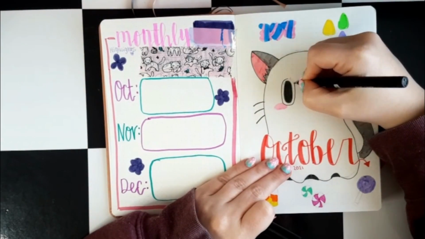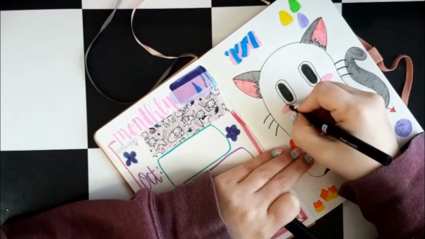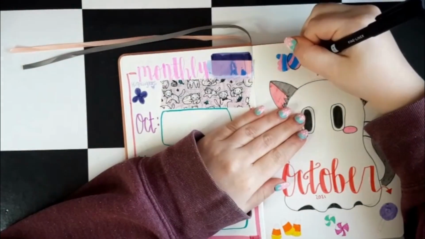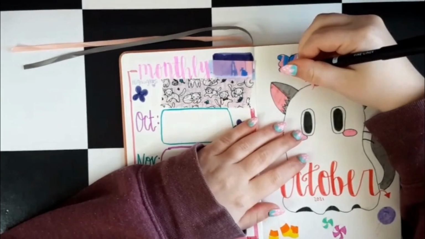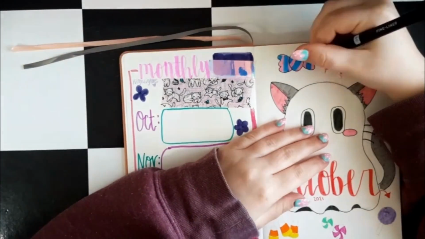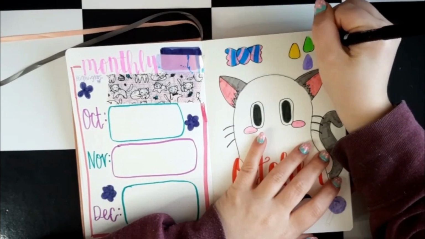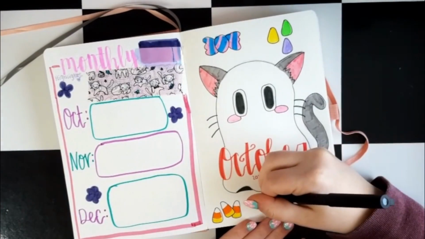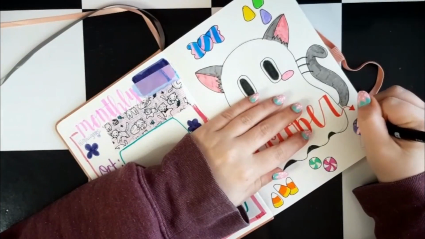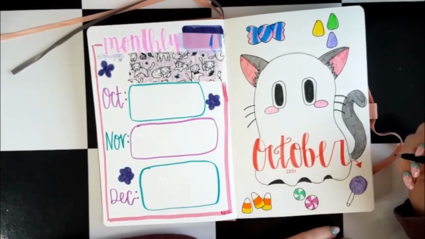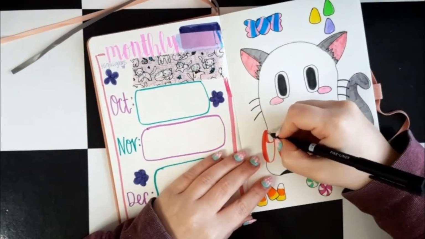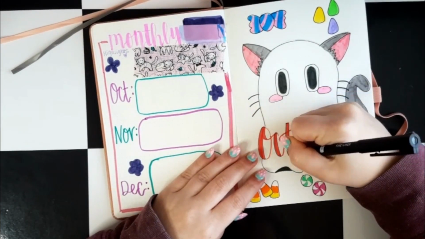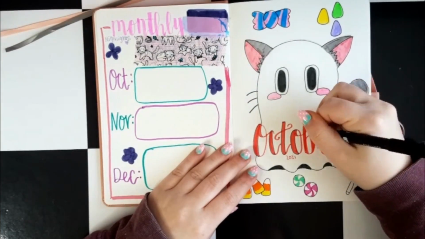The marker that I used for October looks a little orange, but it's actually red in real life, so keep that in mind. And I drew the kitty gray because I have a gray kitty. Her name is Yume, and I took inspiration from her. And yeah, I had fun drawing this. I had fun doing this whole setup, actually, and it was fun to record. But just keep in mind that I had no idea what I was doing the entire time I was making this setup, so hee hee.